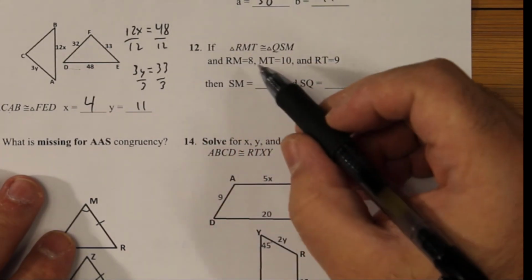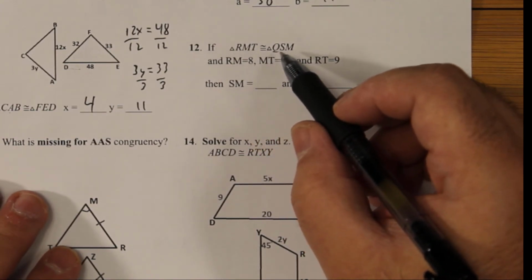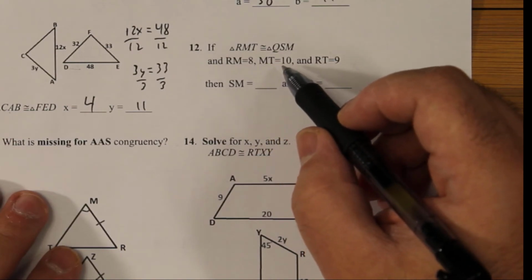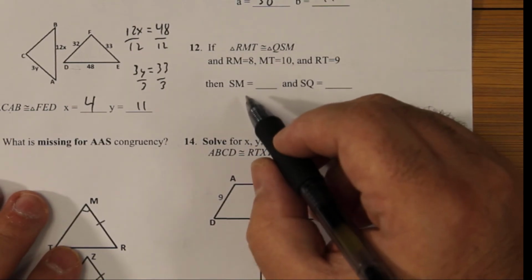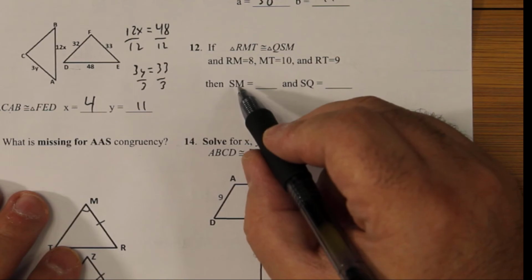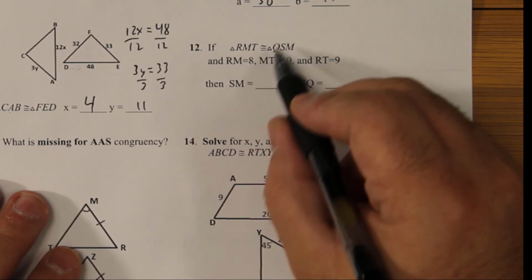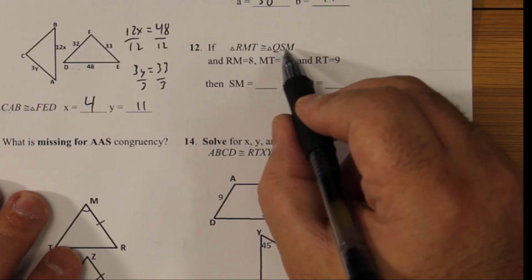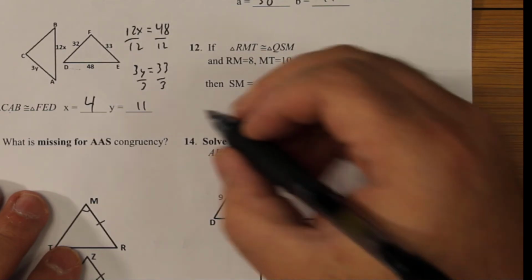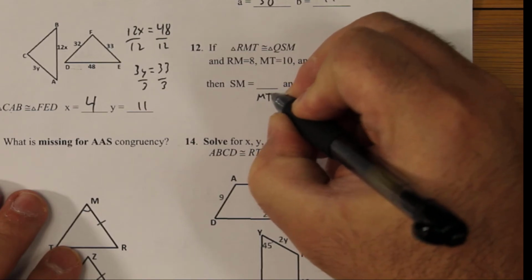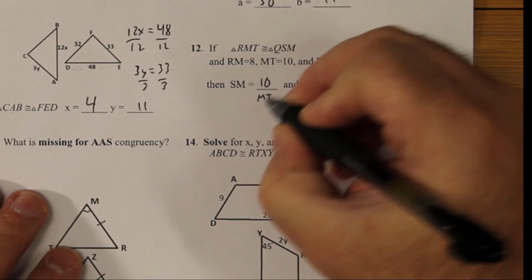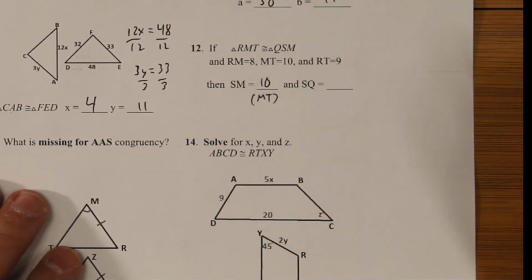Okay, number 12, it says if triangle RMT is congruent to triangle QSM and RM is 8 and MT is 10 and RT is 9, it asks for SM and SQ. So pay attention to the congruent statement. SM is the second and the third letter. That has to go with MT. So if I can find what MT is, then that's going to be my answer. So MT was 10. There you go. I'm just putting this right here so you know where I got the 10 from.